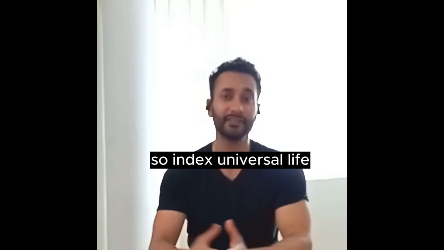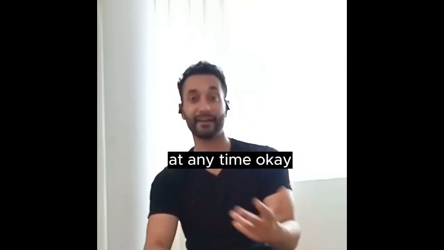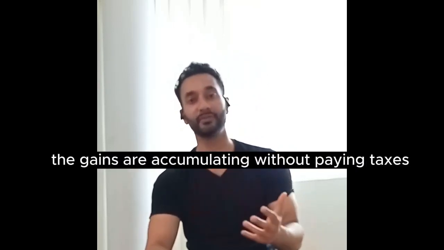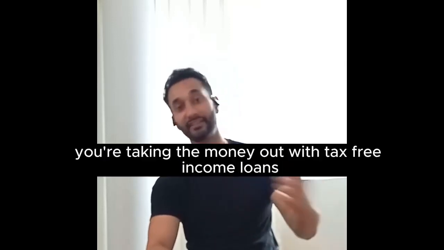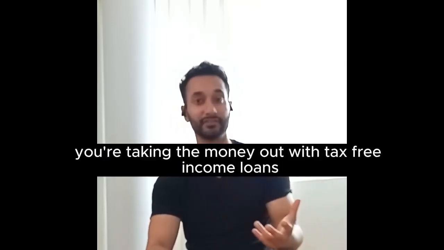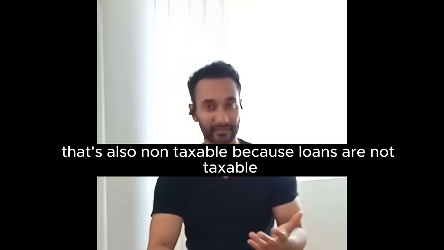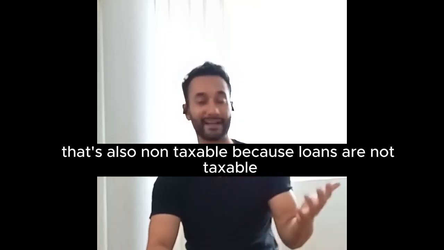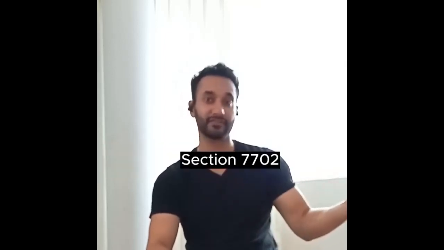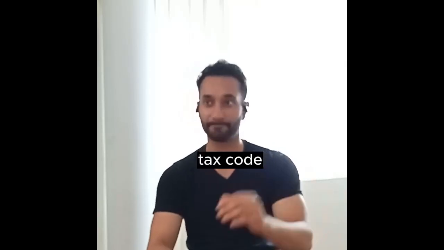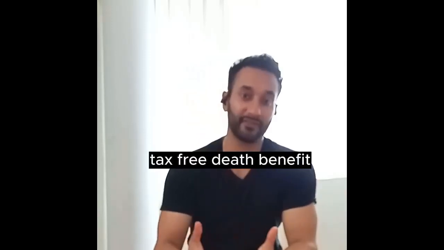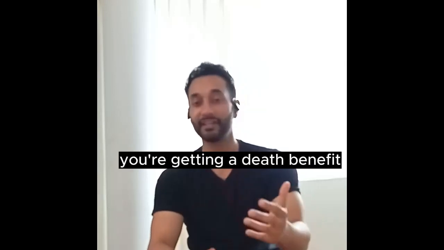So with Index Universal Life, there's no taxes at any time. The gains are accumulating without paying taxes. You're taking the money out with tax-free income loans. That's also non-taxable because loans are not taxable based on the Section 7702 tax code. And you get a tax-free death benefit with this type of product.